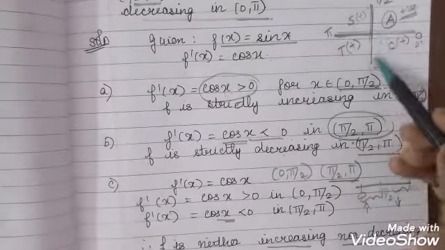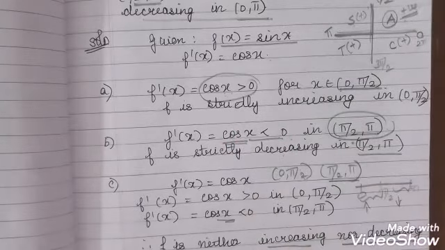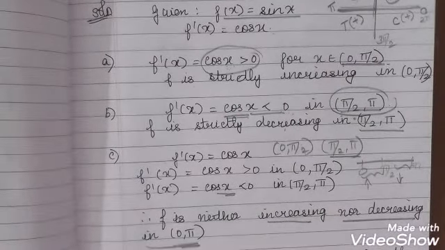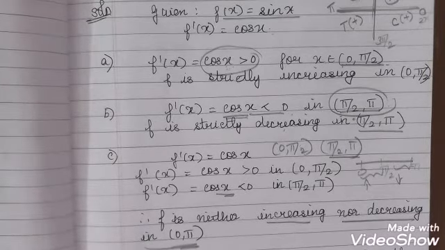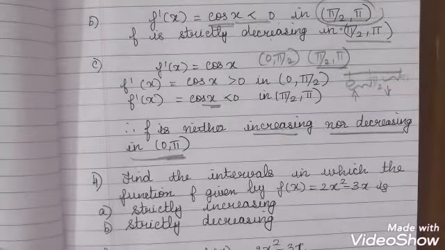So, a very simple concept. The only thing you must be aware of is the trigonometric functions here, and then you can clearly write whether it is increasing or not. It can be asked in a multiple choice question. Such questions can be asked: check whether it is increasing or decreasing in which interval. Got it?